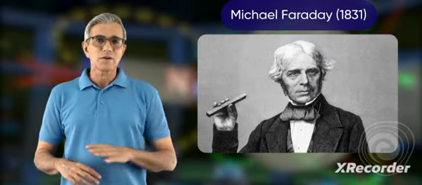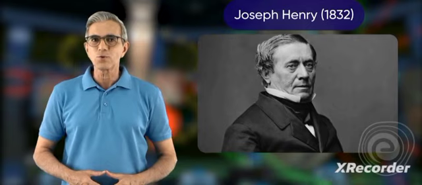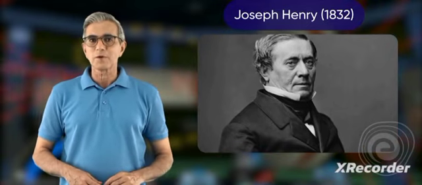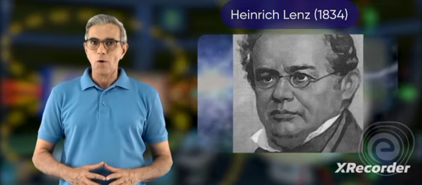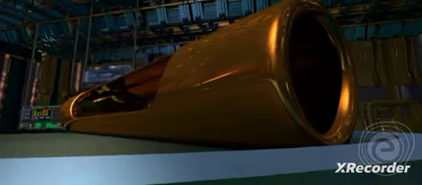Electromagnetic induction was discovered independently by Michael Faraday in 1831 and Joseph Henry in 1832. But Faraday was the first to publish the results of his experiments. In 1834, German physicist Heinrich Friedrich Lenz, 1804 to 1865, deduced a rule known as Lenz's Law, which gives the polarity of the induced EMF in a clear and concise fashion. Let's learn about Lenz's work in this session.